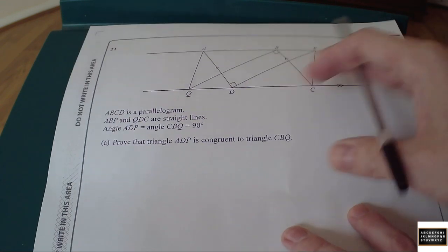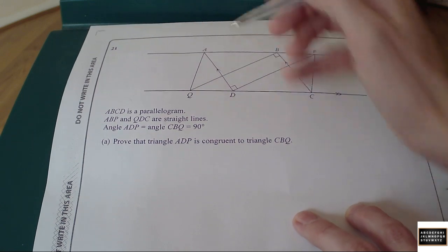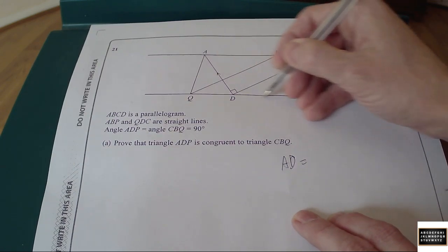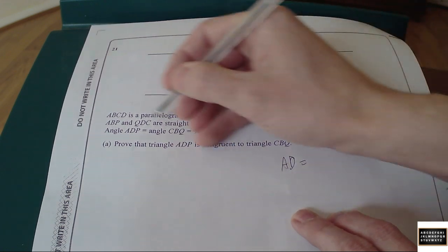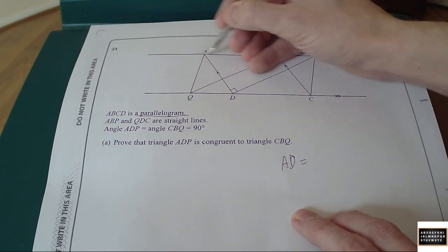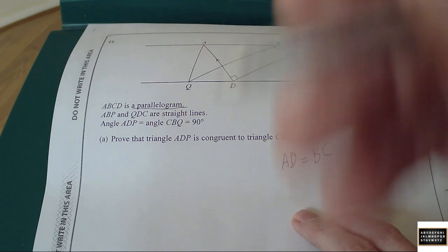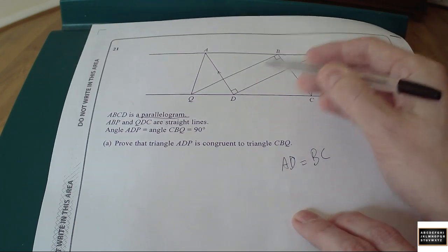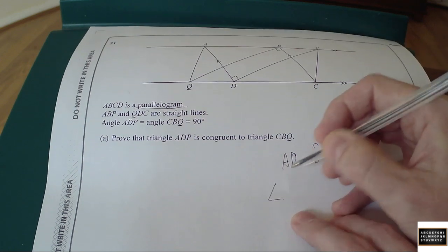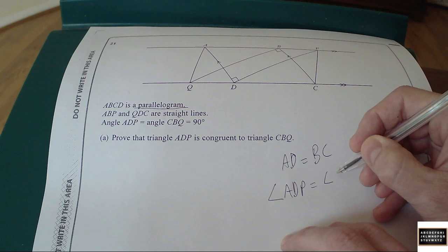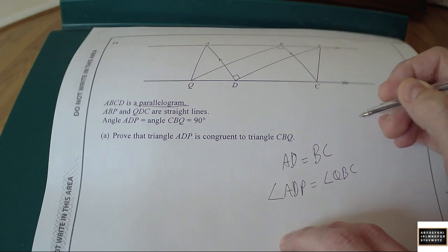There are some things that you know. For example, because this is a parallelogram, it tells you this in the question, I know that AD equals BC. They must be the same length. I know that these 2 angles are the same. So I know that angle ADP is the same as the angle QBC.